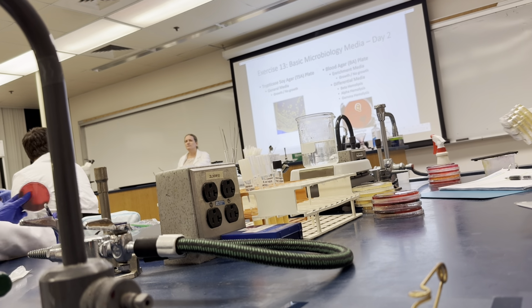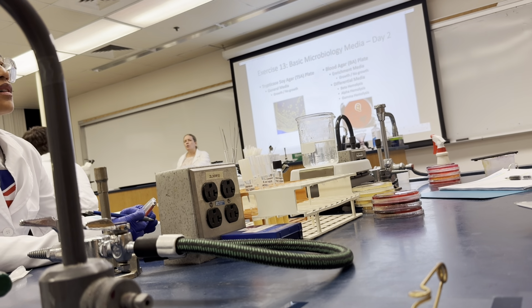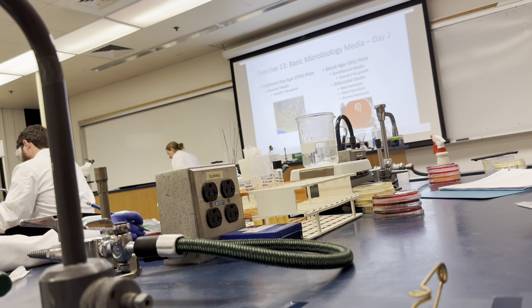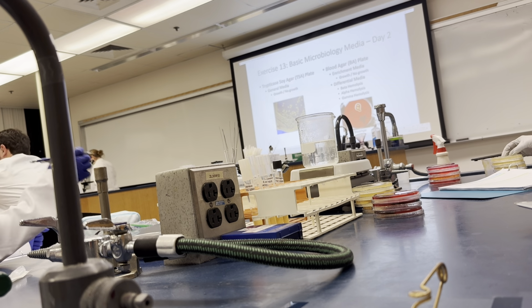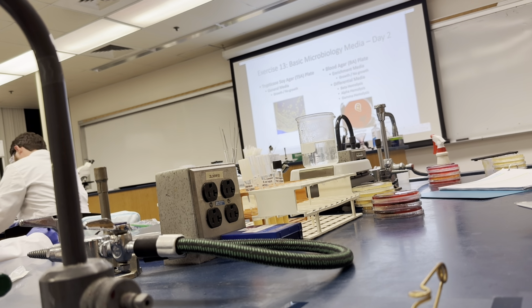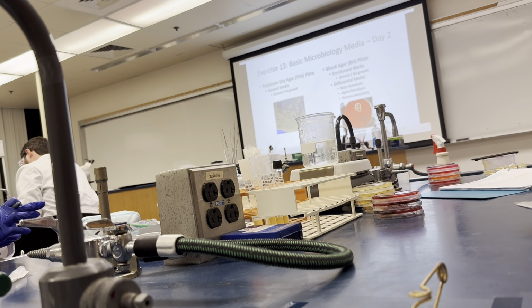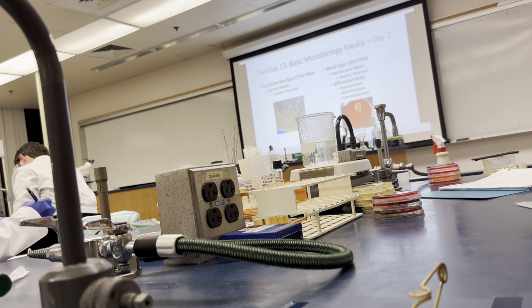Which one do you see alpha hemolysis? E. coli? Salmonella enterica? And then aureus is beta. And then Salmonella is alpha. Staphylococcus epidermidis is gamma.